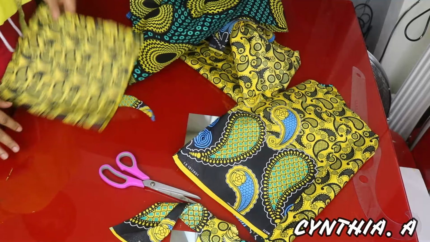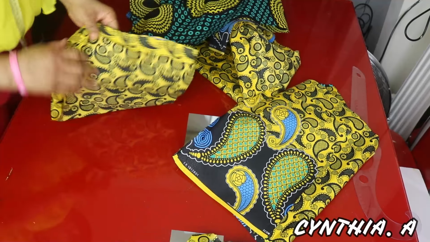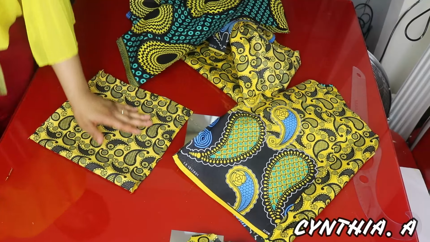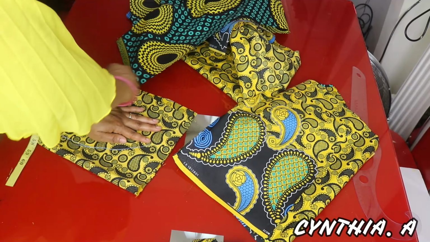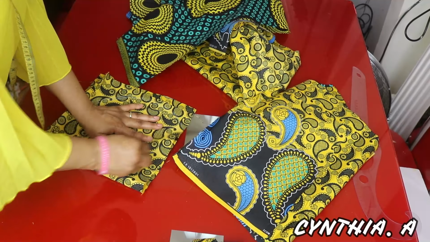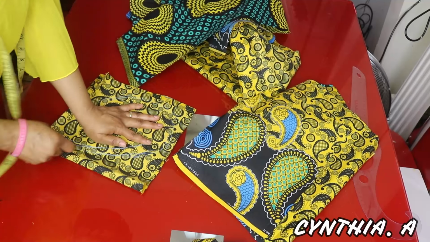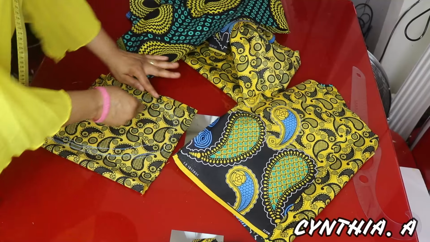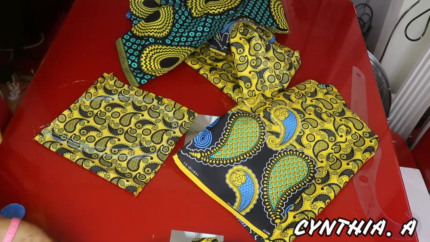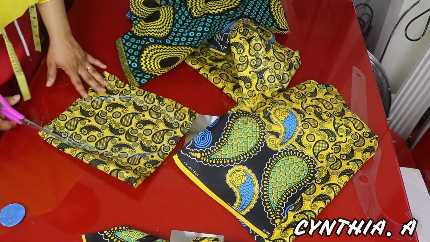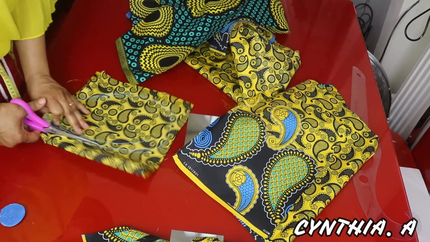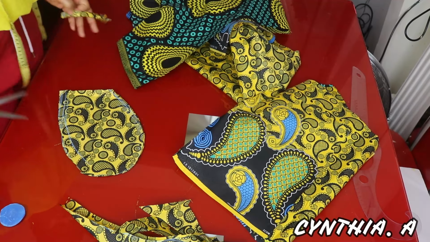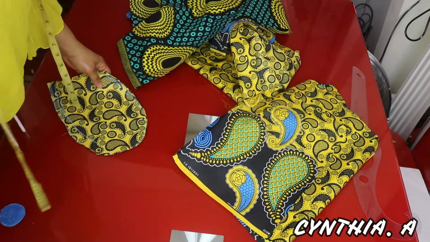So to cut out the side pocket, I will fold my fabric into two because I'm cutting out two at a time. I will place my hand like so. So I will take it like so and then add some space to it. So we are done with the cutting.